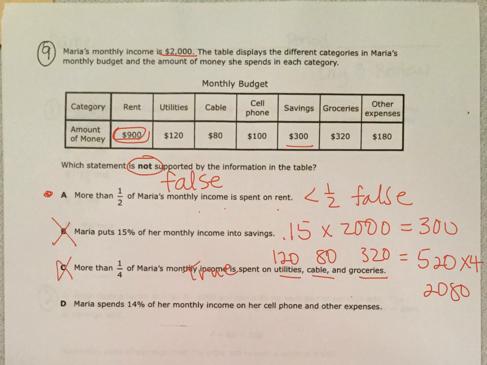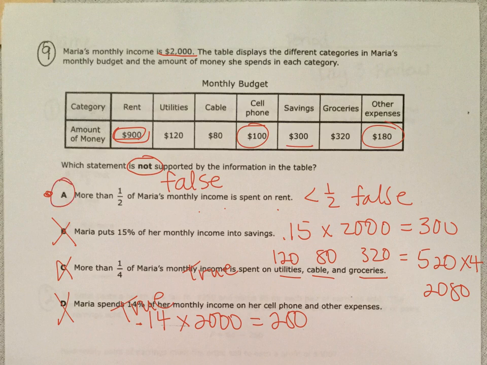D. Maria spends 14% of her monthly income on her cell phone and other expenses. Okay, 14% of 2,000 equals 280. And cell phone is 100 and other expenses is 180. So yes, this is also a true statement. So your answer is A.